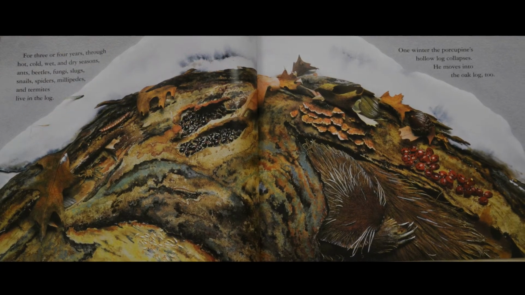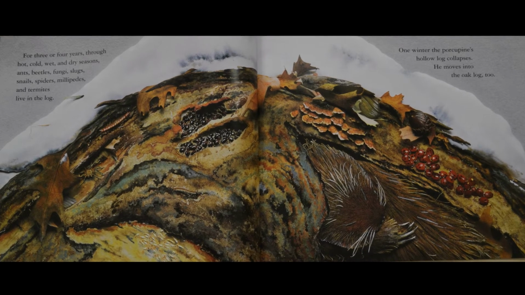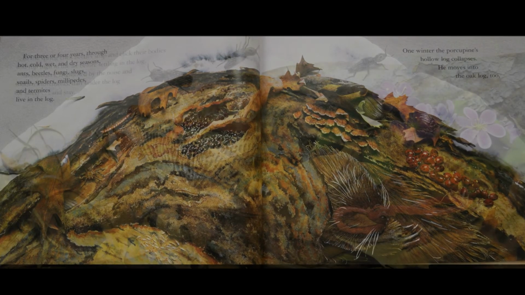For 3 or 4 years, through hot, cold, wet, and dry seasons, ants, beetles, fungi, slugs, snails, spiders, millipedes, and termites live in the log. One winter, the porcupine's hollow log collapses. He moves into the oak log, too.